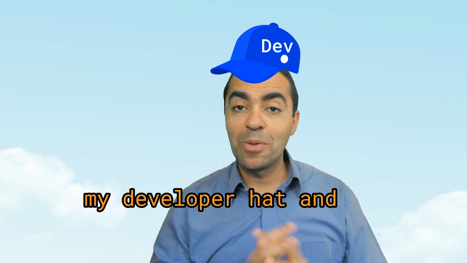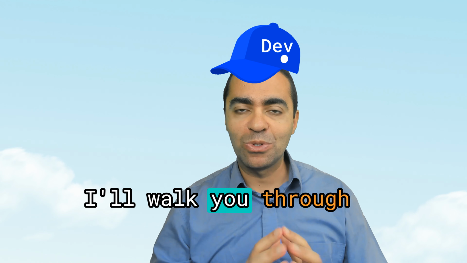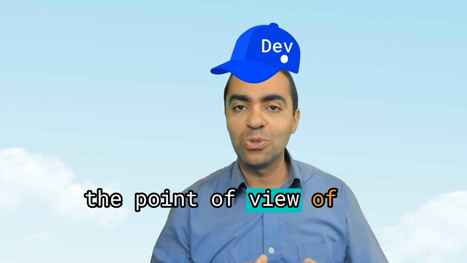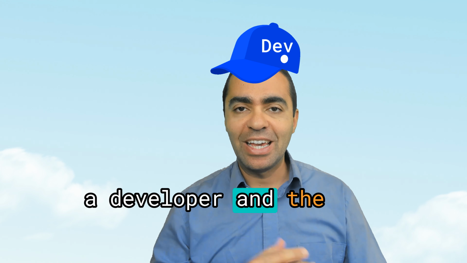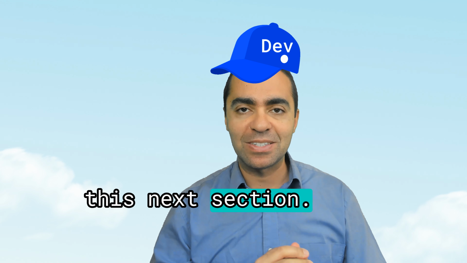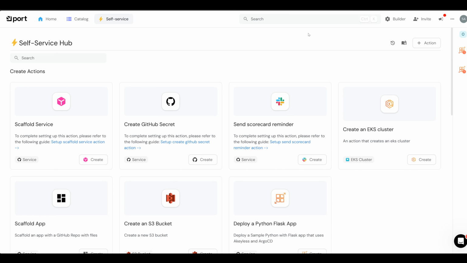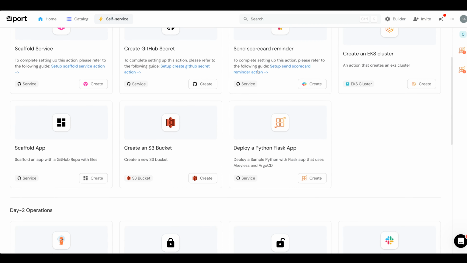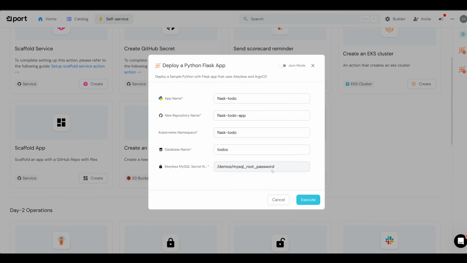Let me now put on my developer hat and I'll walk you through this section from the point of view of a developer and the workflow of a developer. So keep that in mind as we go through this next section. We're now in the port.io self-service hub and we're going to launch our application. Again, I'm a developer, so I will see that, hey, this is a way to deploy a Python Flask app and we're going to be using Akeyless, ArgoCD. Let's go ahead and create this app.